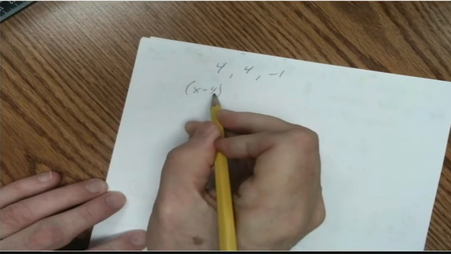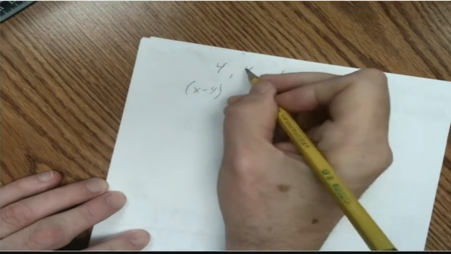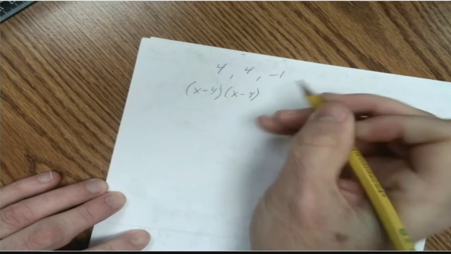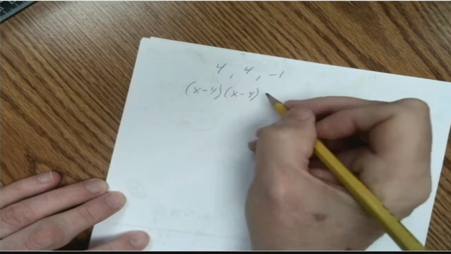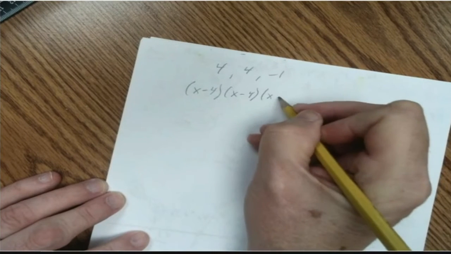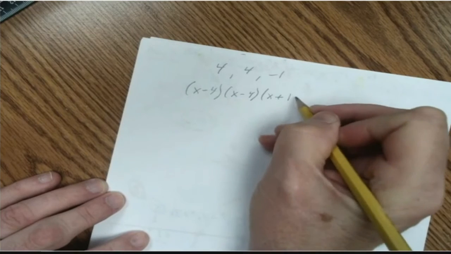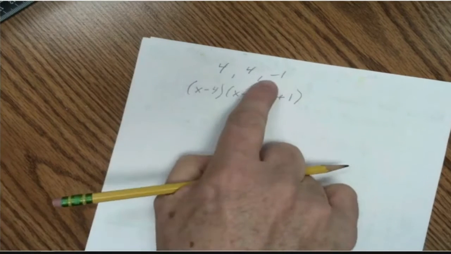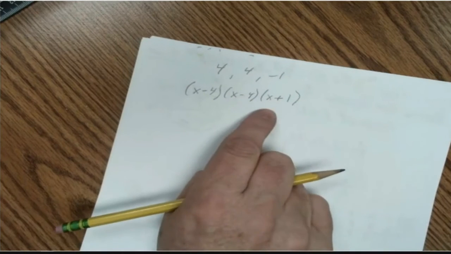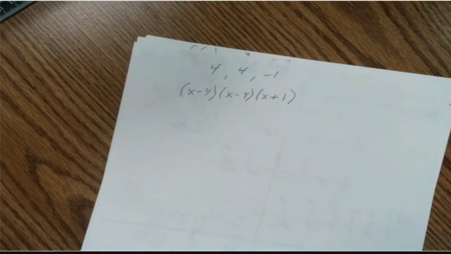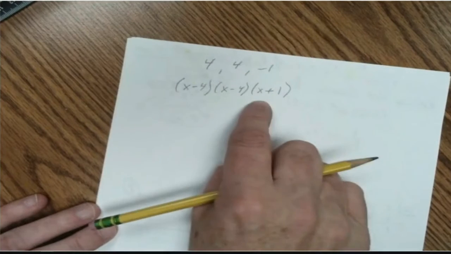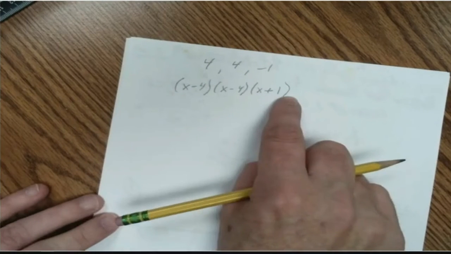Because 4 is where it equals 0. So 4 minus 4 would equal 0. We have another 4, which means there's another x minus 4. And then we have a -1. So x minus -1 means it's x plus 1. So if these are the number roots, these are the binomial roots. You change the sign and put it after an x. And now to write the equation, these are all multiplied together.